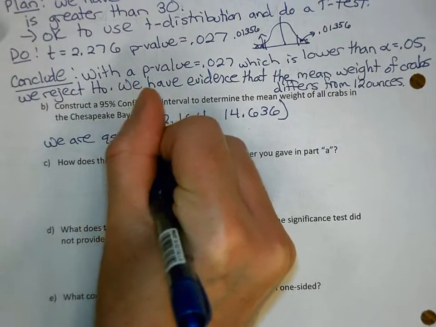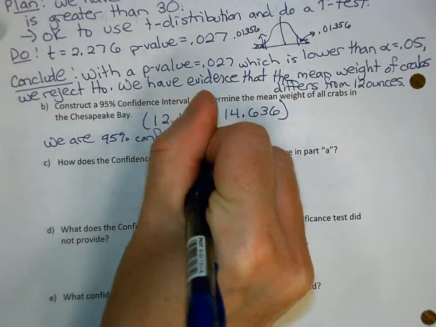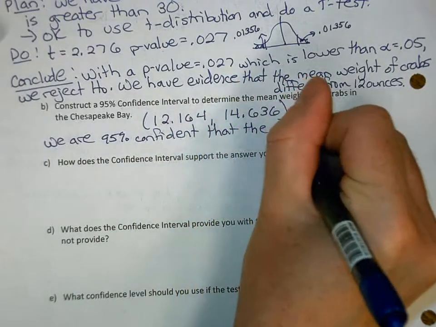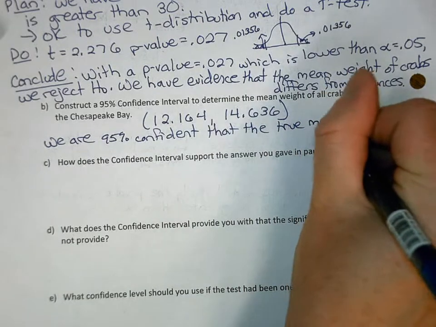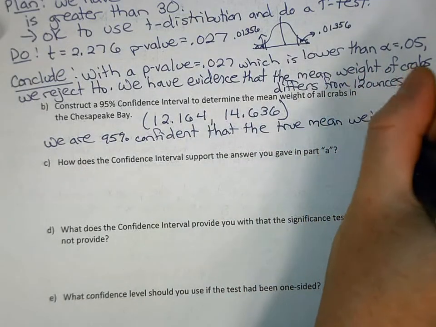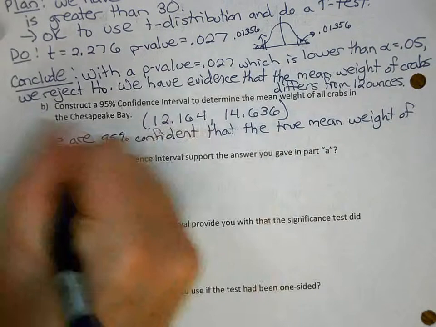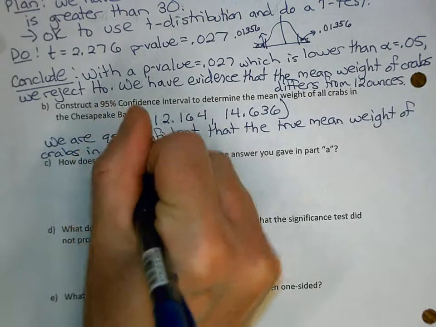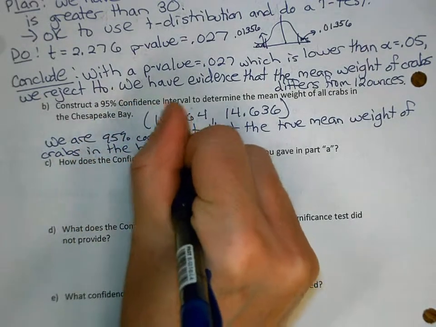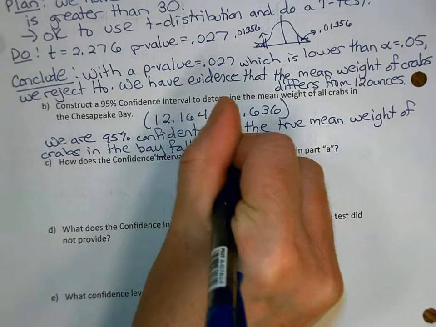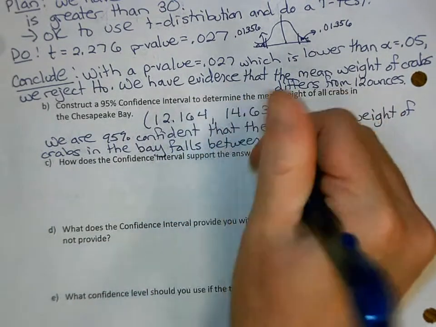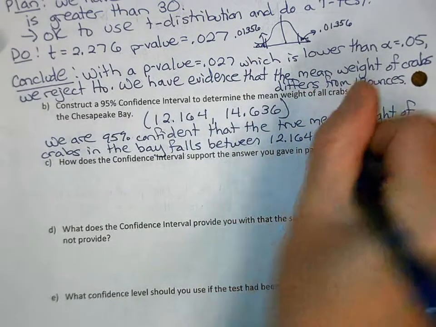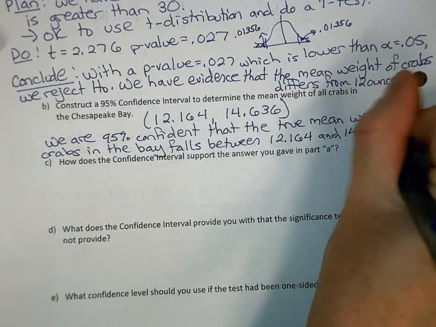So, down here, we should say we are 95% confident that the true mean weight of crabs in the bay falls between 12.164 and 14.636 ounces.